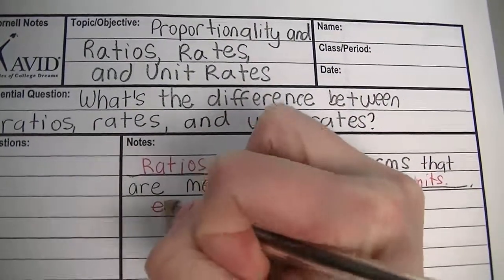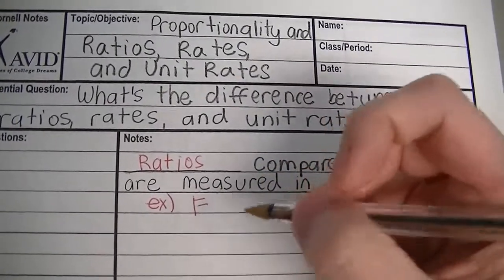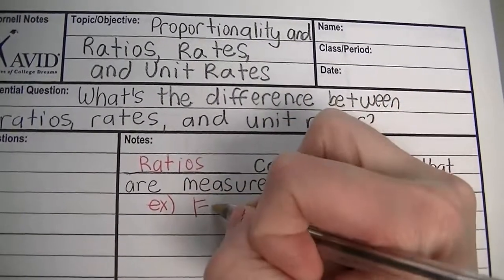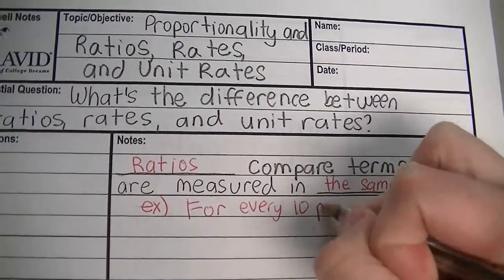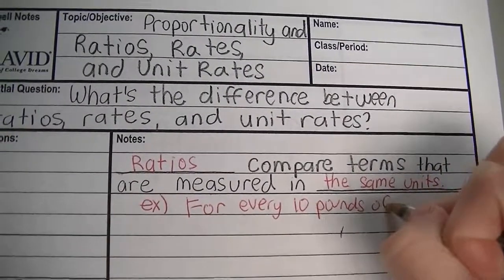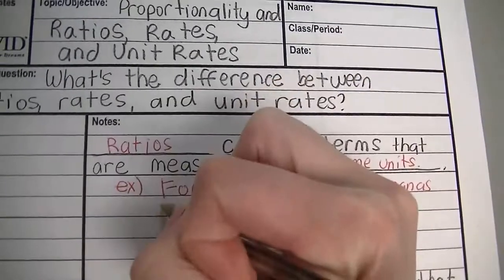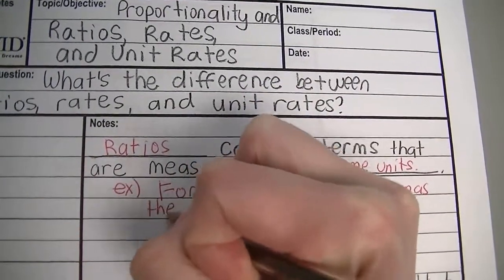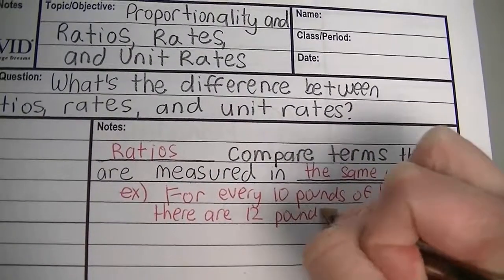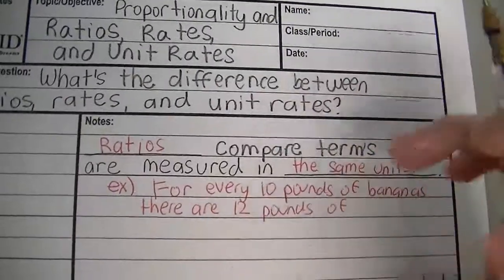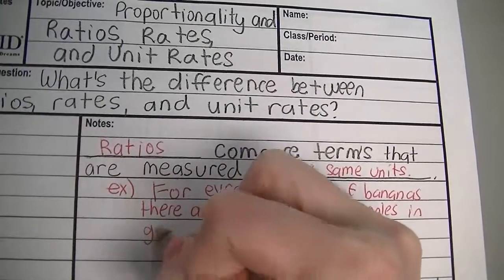So an example would be, for every 10 pounds of bananas, there are 12 pounds of apples in gift baskets.